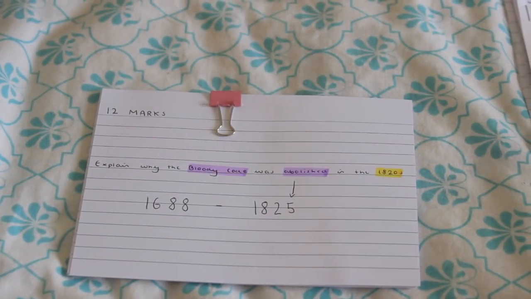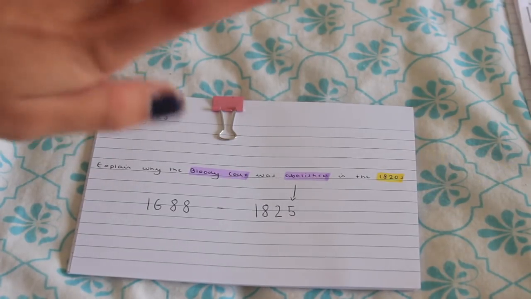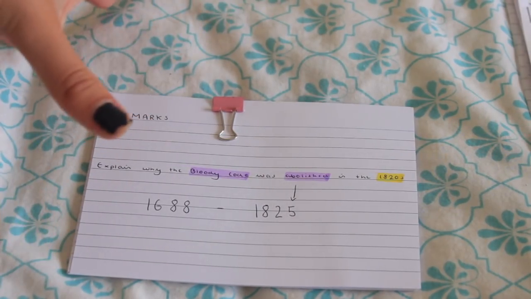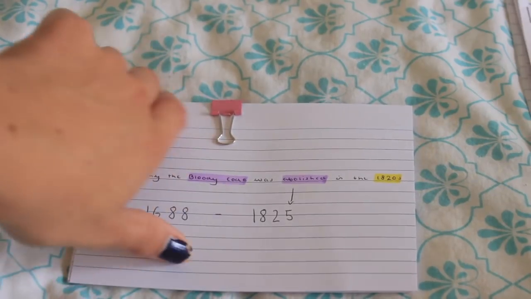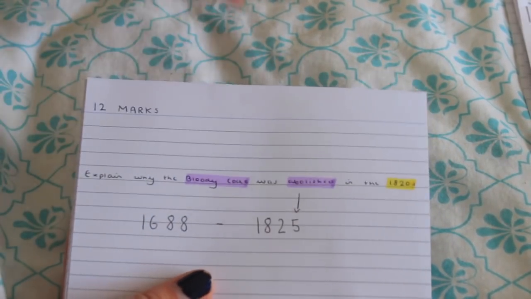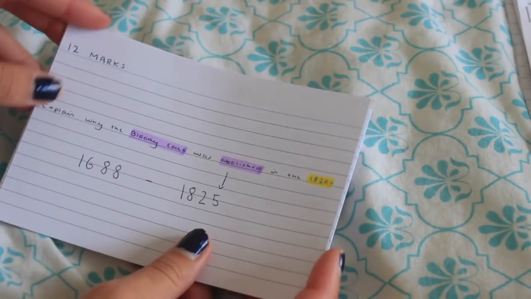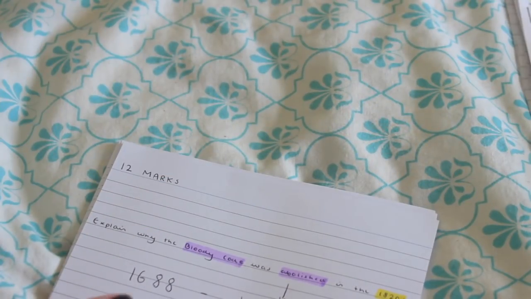However, during exam season I did start to worry that I was doing a lot of content-based revision and not focusing as much on the exam technique, so I decided to make these flashcards. So these are 12 markers. I literally wrote a question which could have been a 12 marker, and then I planned my answer to them.